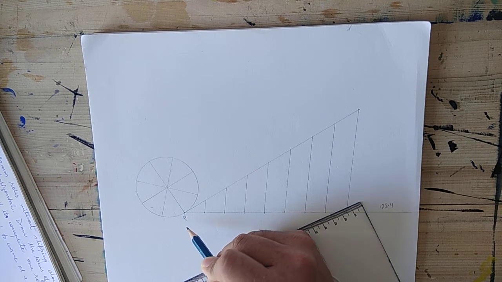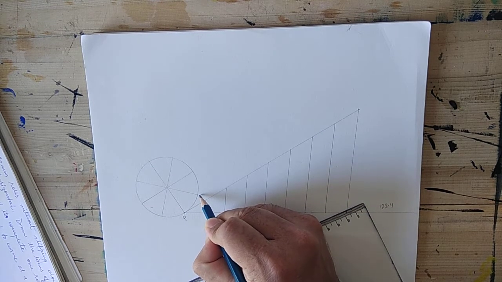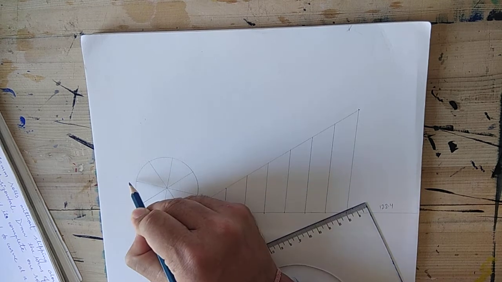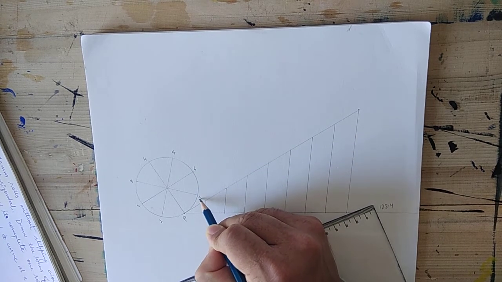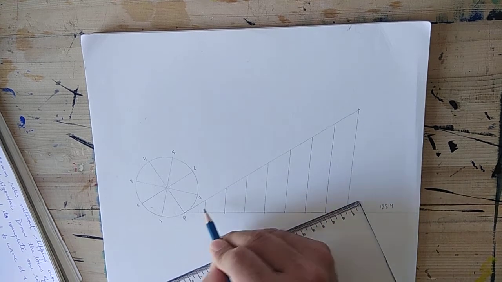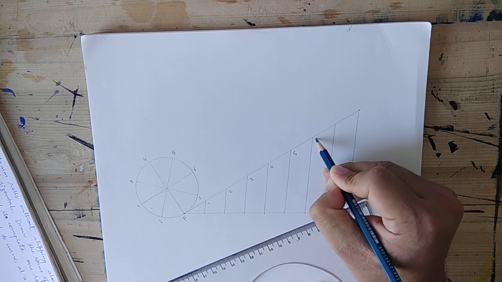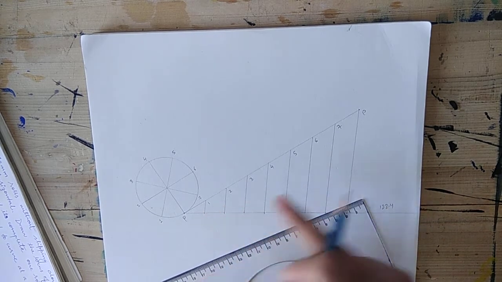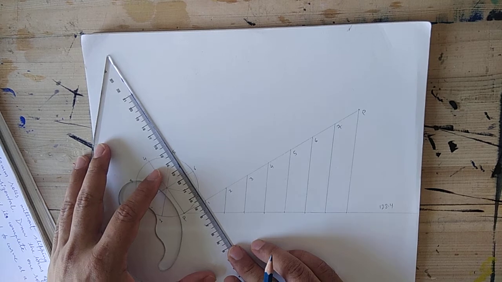Now suppose this point is 1, this point is 2, 3, 4, 5, 6, 7 and P. Now class, extend all points on the inclined line vertically up.